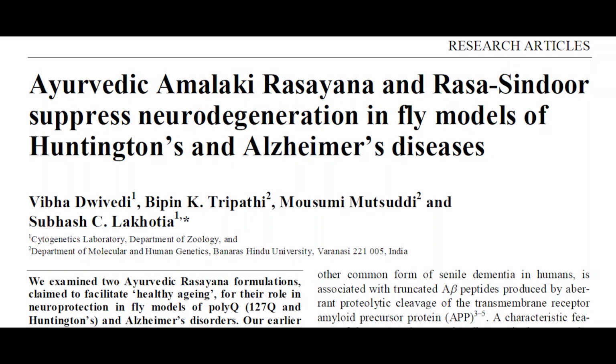This paper is also from Banaras Hindu University, published in Current Science in 2013. That is, "Ayurvedic Amalaki Rasayana and Rasa-Sindoor suppress neurodegeneration in fly models of Huntington and Alzheimer disease" by Bibha Dwivedi, Vipin Tripathi, and Professor S.C. Lakhotia, 2013.